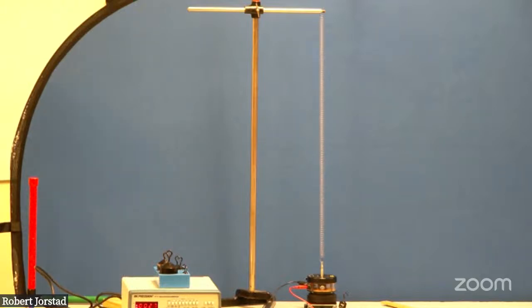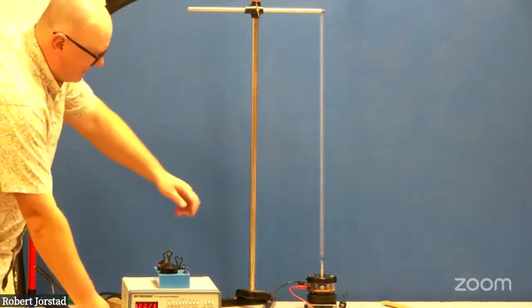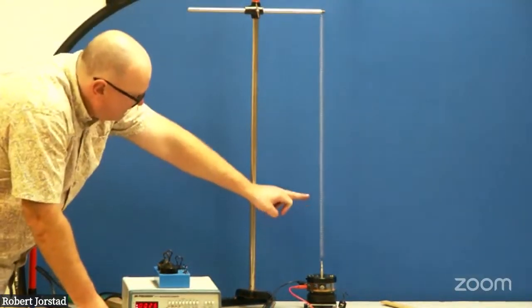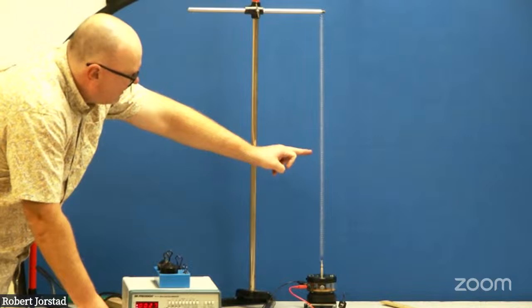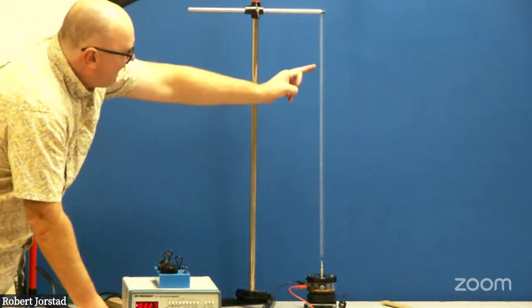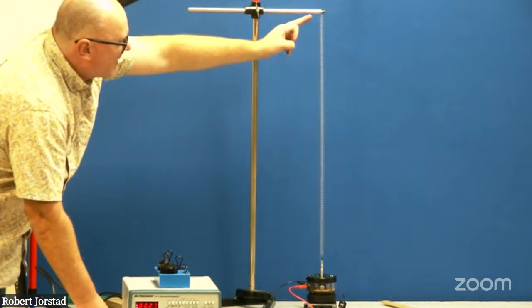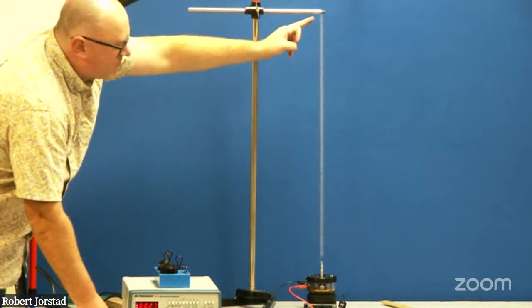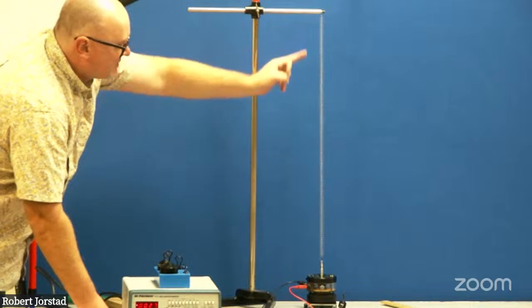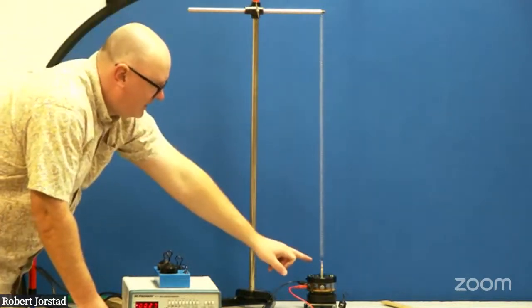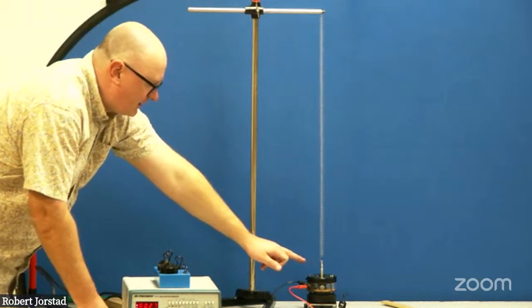So just in case your video is kind of not that great, I see a node. So there's one node, two nodes, three nodes, four nodes, five nodes, six nodes. The very top is a node. Right here where it's connected to this rod is not displacing. So for this longitudinal wave, this becomes a node, and down here becomes an antinode.